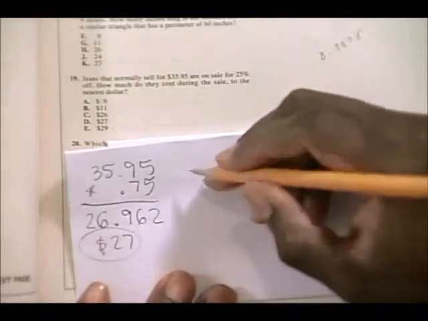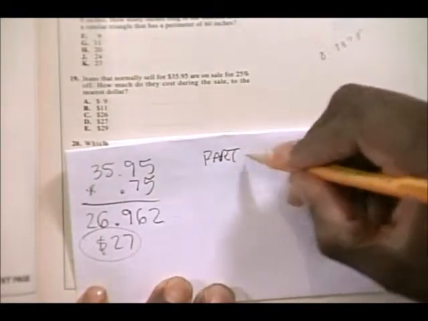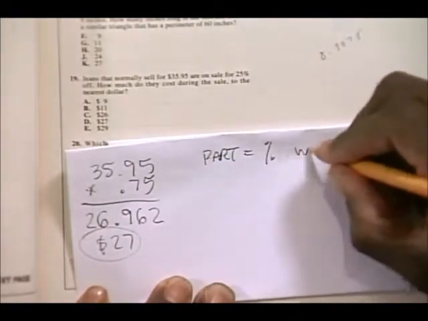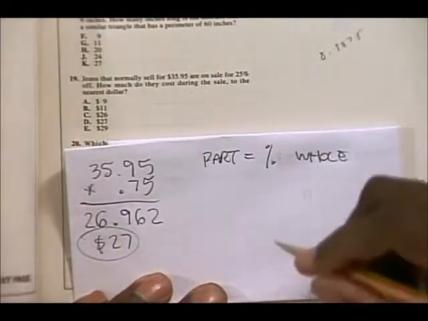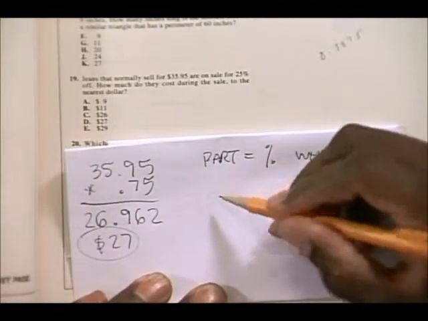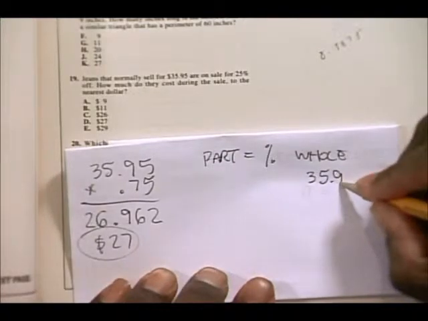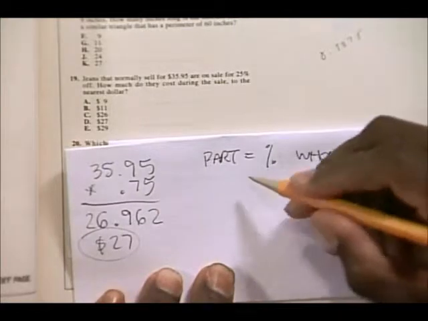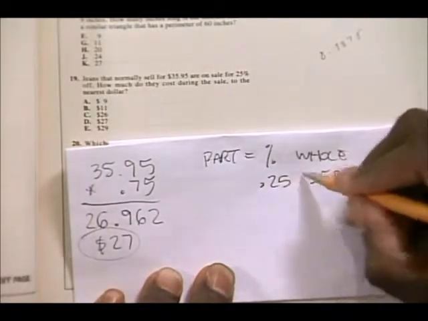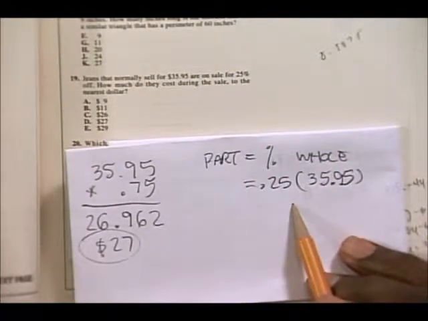All right, another way to do this same problem, and I'm not going to complete it, is to start with the equation I showed you earlier in the show: part is equal to percent times whole. What you could do is say the whole is $35.95, but you want to figure out what 25% of that is. You would multiply those two together, taking 0.25 times $35.95.